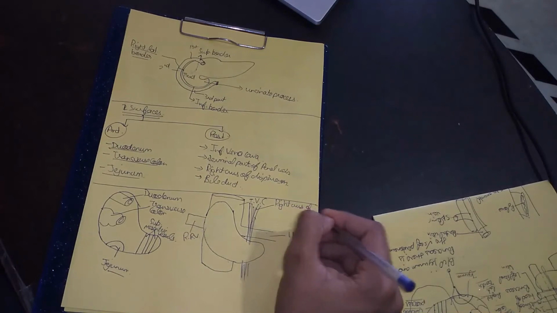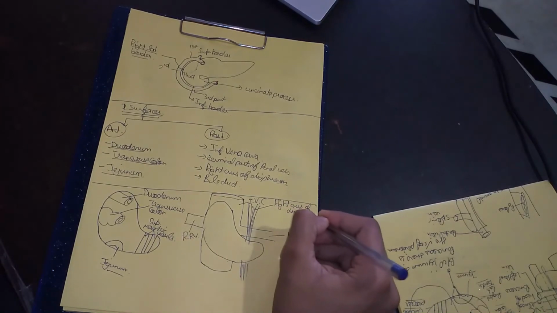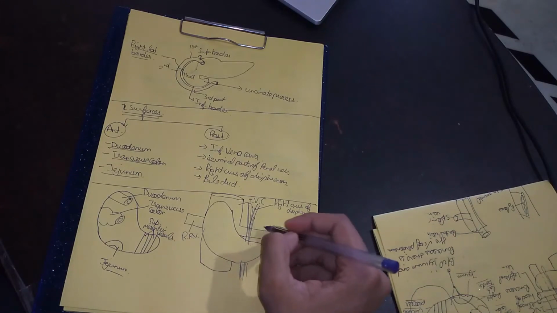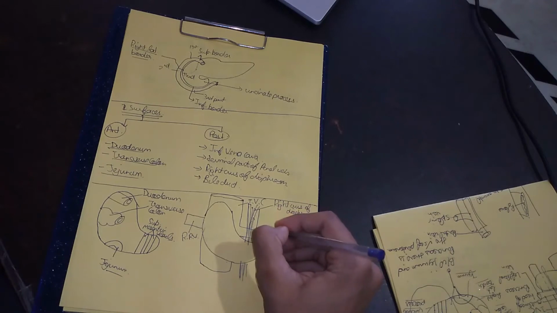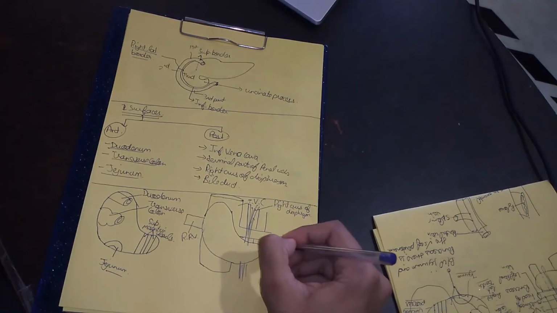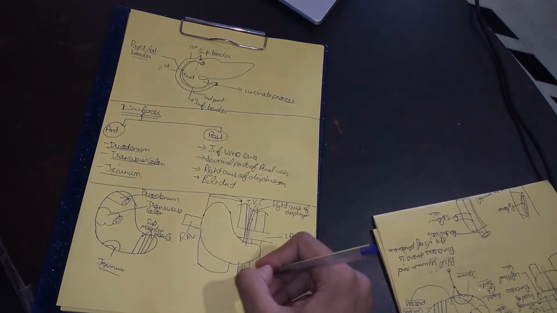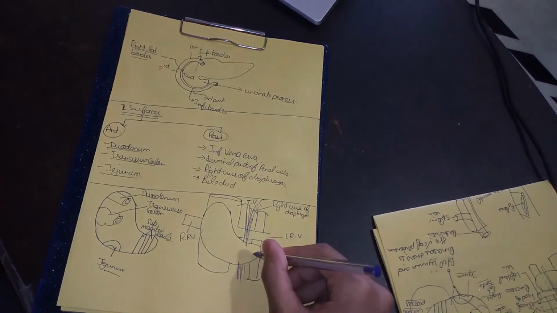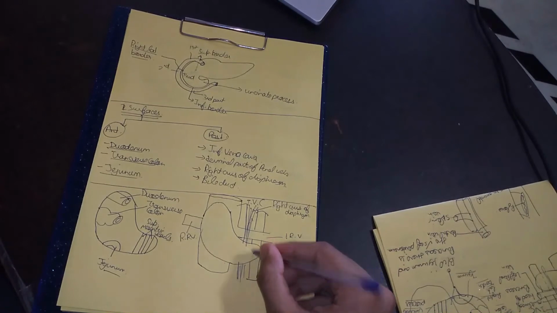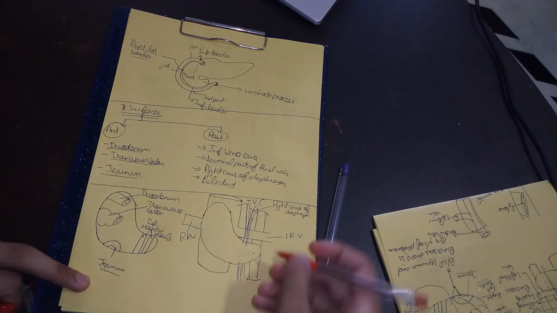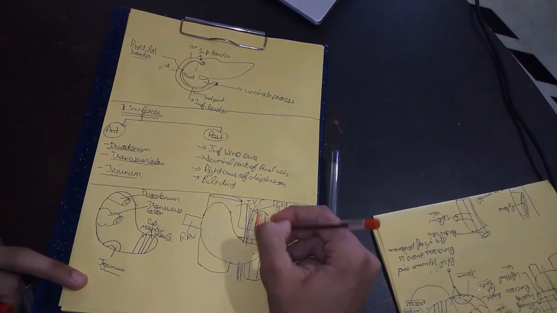right crus of diaphragm, and the uncinate process also has the aorta passing through it in the posterior surface. In the anterior surface, this uncinate process has superior mesenteric vessels, and in the posterior surface, let's color them so you can easily visualize what is the artery and what is vein.